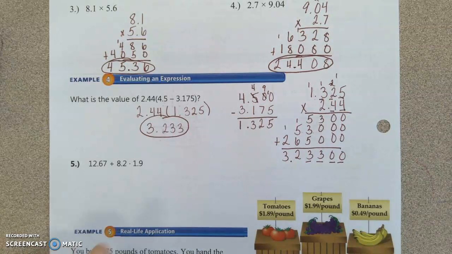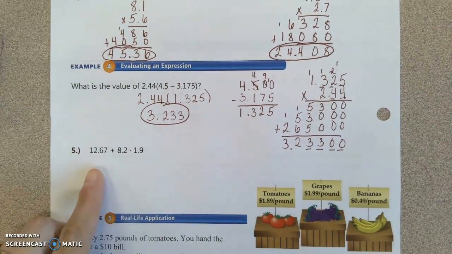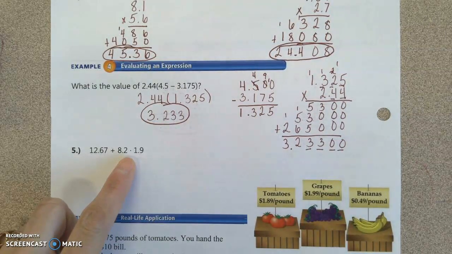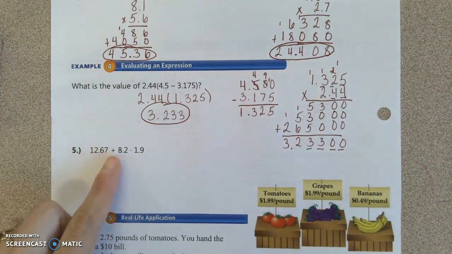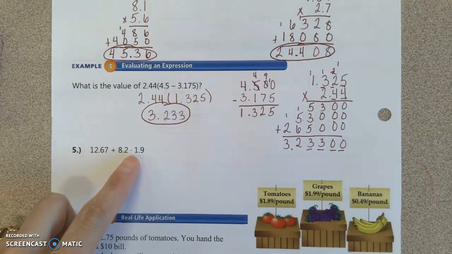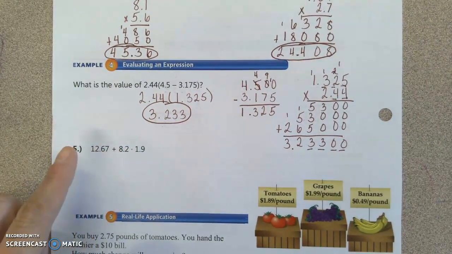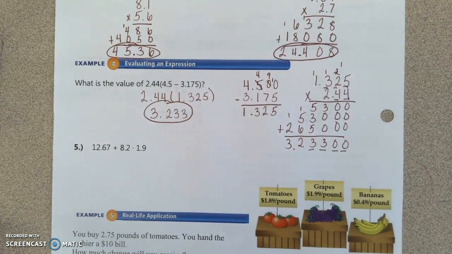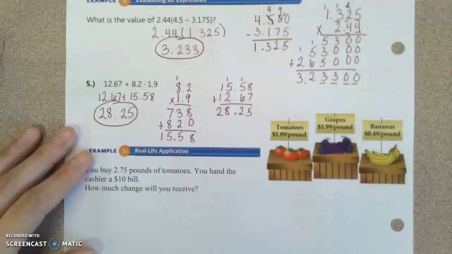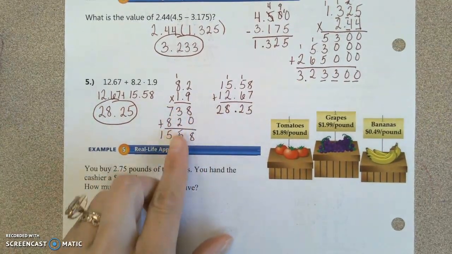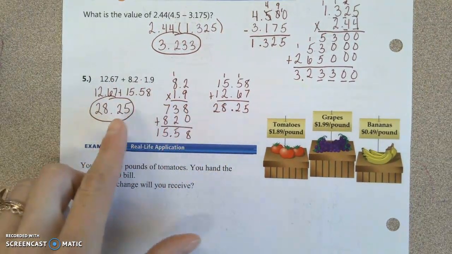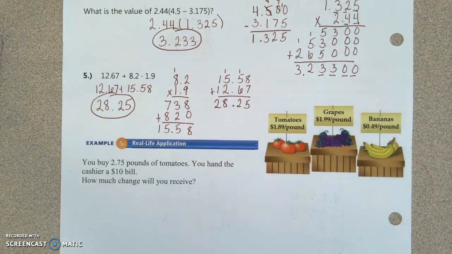Okay, go ahead and try this one down here. I have 12 and 67 hundredths plus 8 and 2 tenths times 1 and 9 tenths. Now with this one, we don't have any parentheses. We just have addition and multiplication. So this time you're actually going to do this multiplication first, then go and add. So go ahead and pause the video, give that a try, and then you can unpause to check. All right, so I multiplied and got 15 and 58 hundredths. Then I added and I ended up with 28 and 25 hundredths.